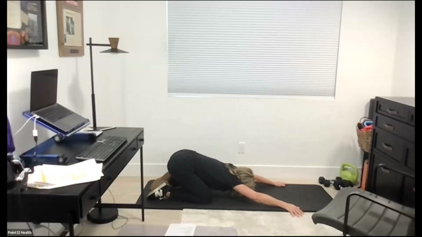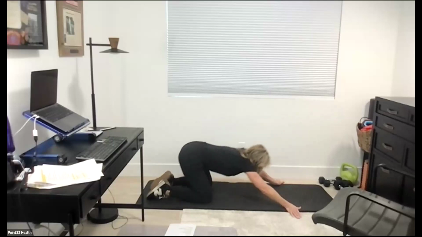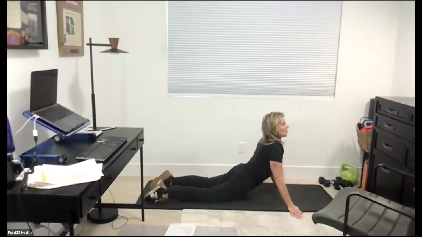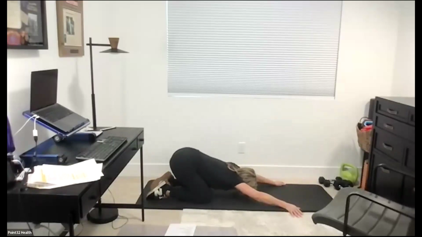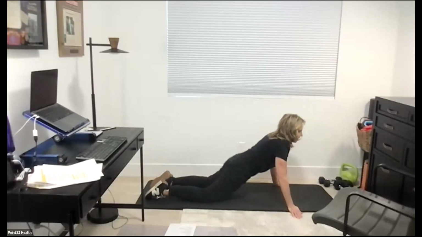Inhale, come back. You also get a little movement into your shoulders as you're rotating back and forth, and the shoulder joint is getting some mobilizing through that. And forward.